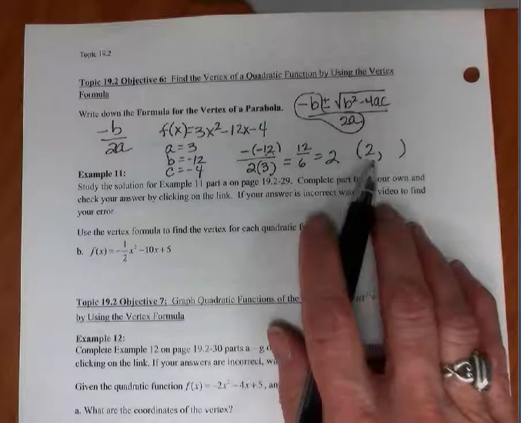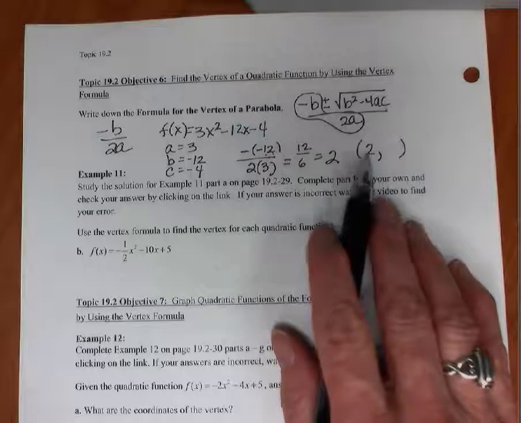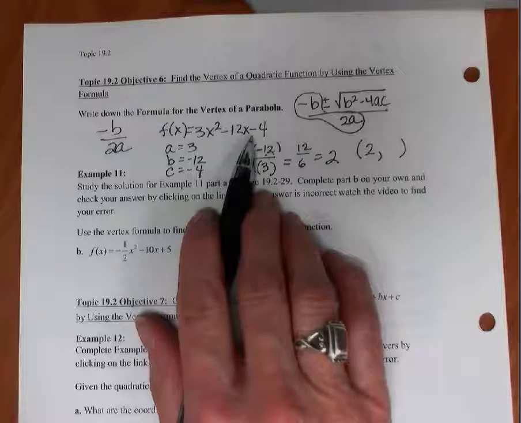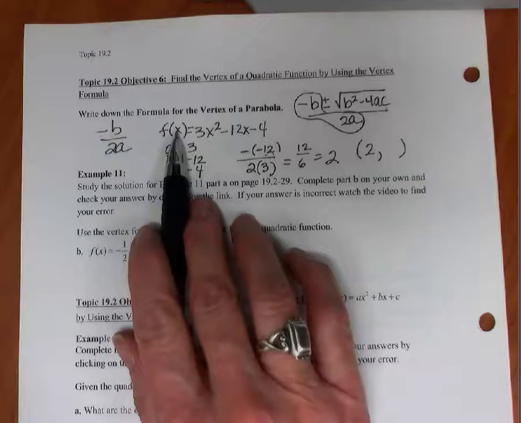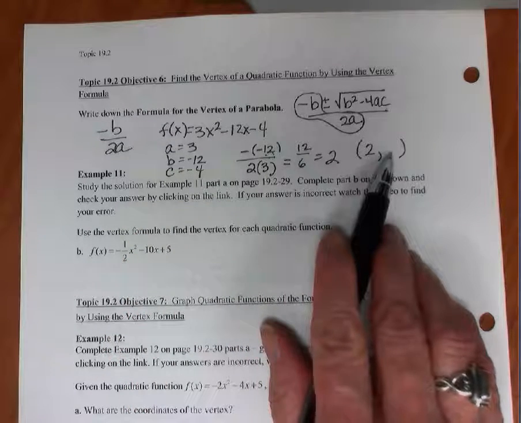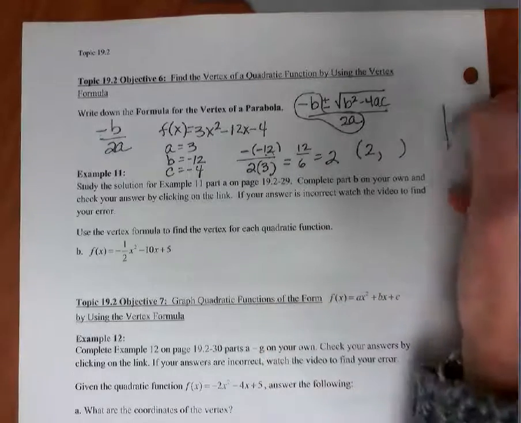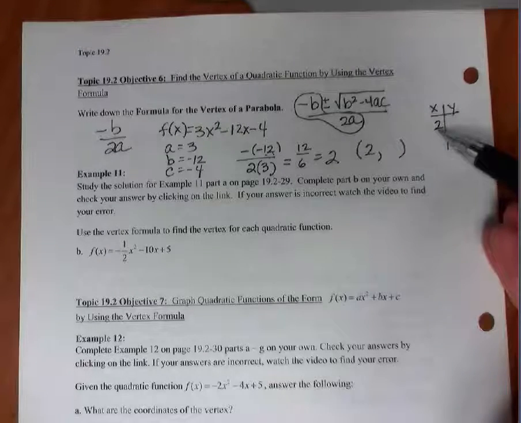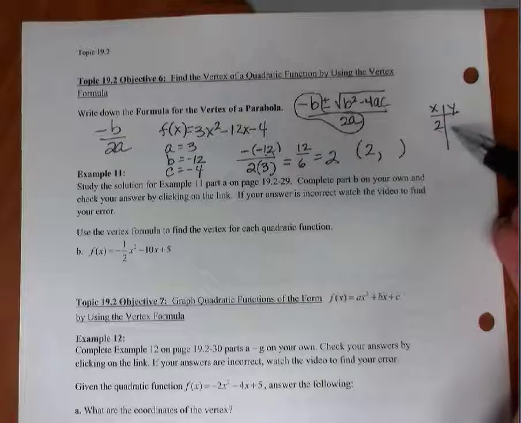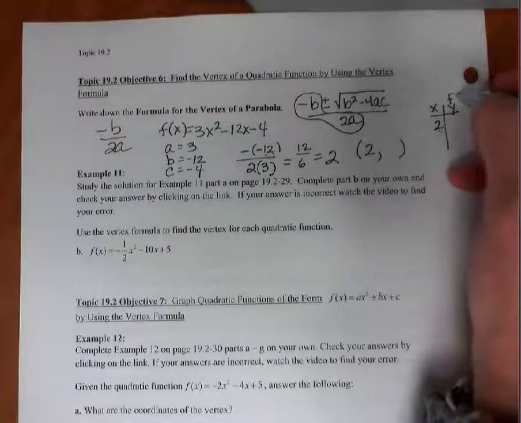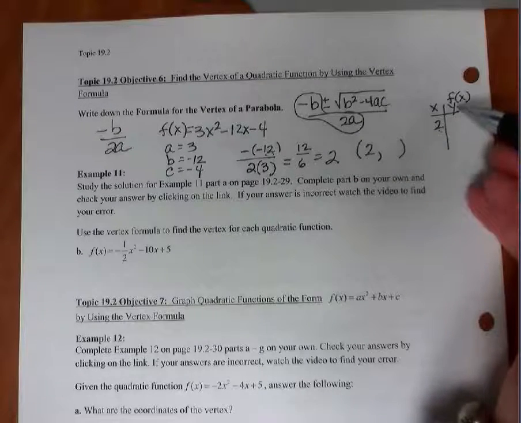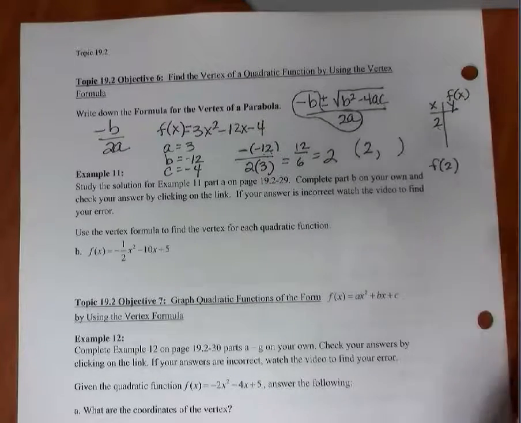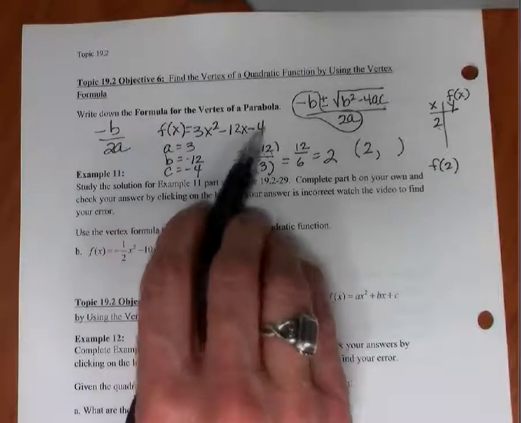And then just like anything with finding points, if you know the x, you can plug it into your equation, or in this case into your function, and get its corresponding y value. So just like if we were doing linear equations and we were plotting, if we knew x was 2, we would put it into the equation and calculate the value for y. That's the same as using function notation, which is also the same as saying f(2). So we put 2 into this equation.